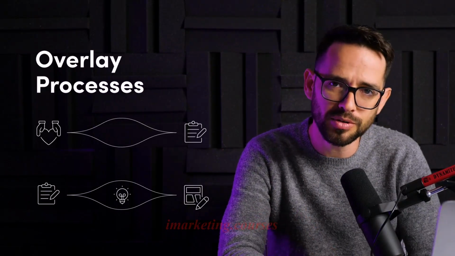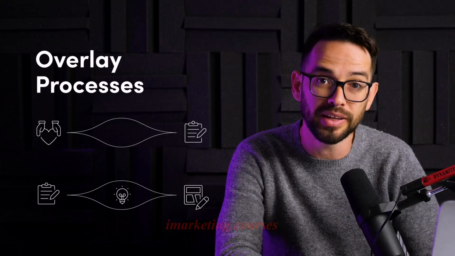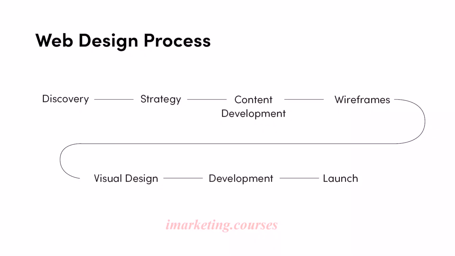And I want to show you some practical examples from real life of how this happens. So in the web design process, what does a web design process look like? We start with strategy. We start with discovery. We want to understand who our clients are, what their problems are, and then we collect all of these problems, and then we decide, all right, here's the strategy. This is the one thing that we want to solve for in this project, and then we move into content development and wireframing, and then doing the visual design and the development.